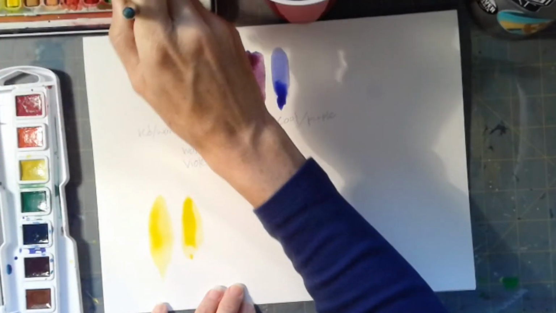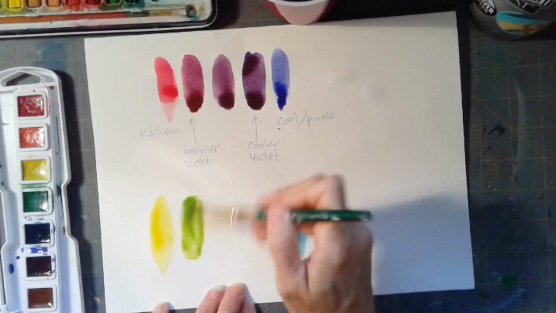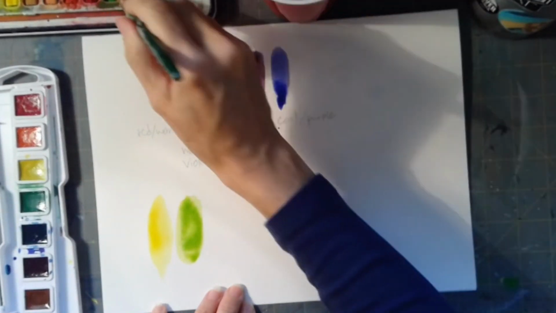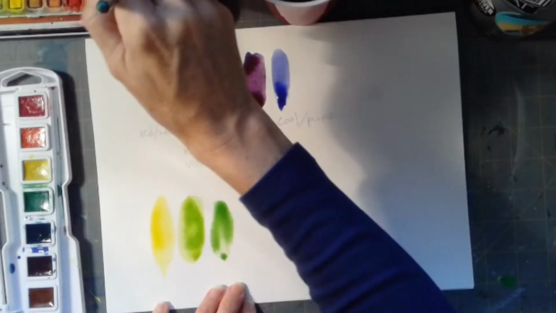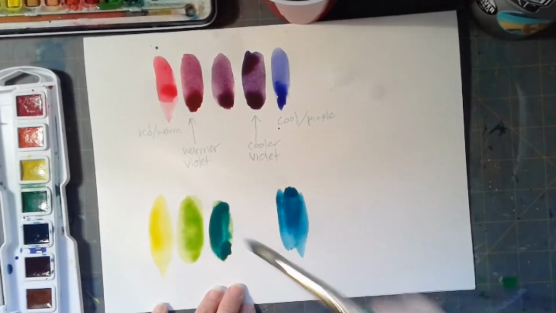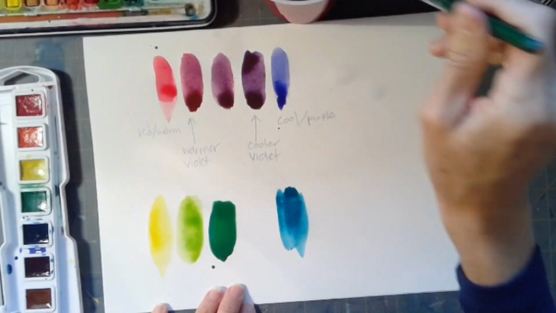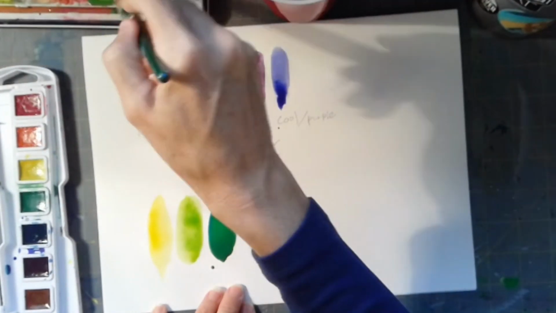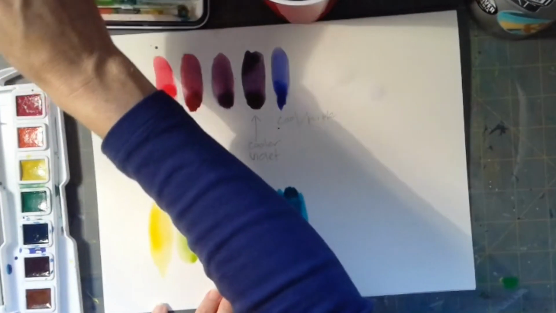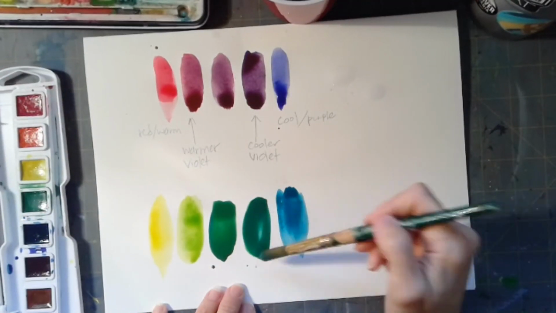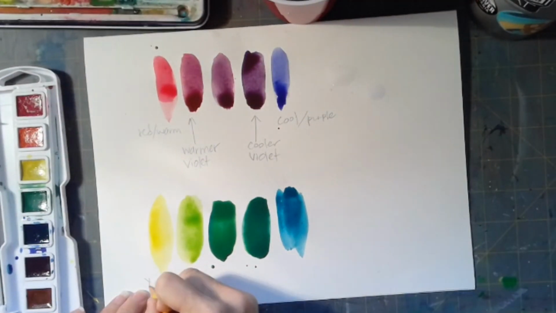So I'm going to mix yellow and green right here on my paper. I'm not mixing on my watercolor palette, I'm mixing on my paper. And this one I just made is starting to be more of a cool green. So I'm going to use green and mix with turquoise to make an even cooler shade of turquoise or green blue.